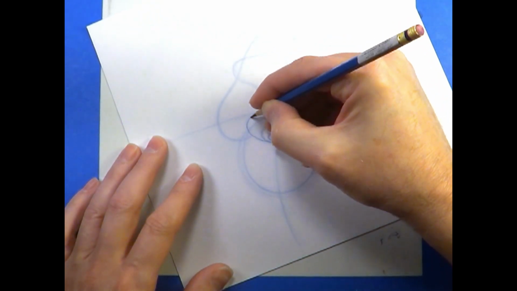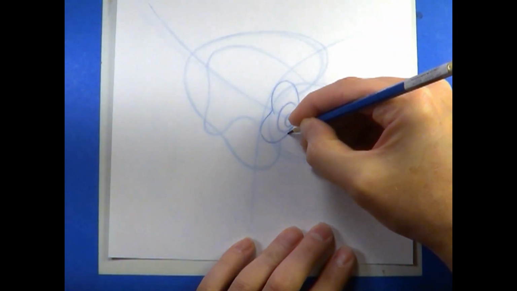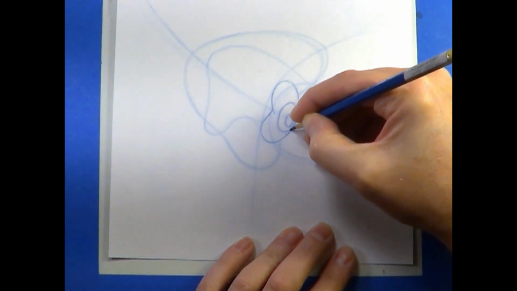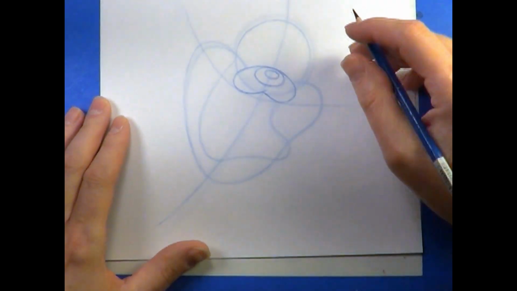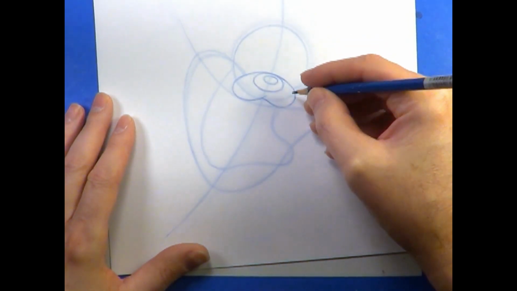And I'll go something like this here. Now you're going to notice that when I draw, I'm always going to rotate my paper so that I'm drawing in the easiest direction. So sometimes that's going to be sideways or upside down or right side up. Okay, so there's the muzzle of the Tasmanian devil. Now the next thing I want to do is I'm going to draw in a shape for the teeth.